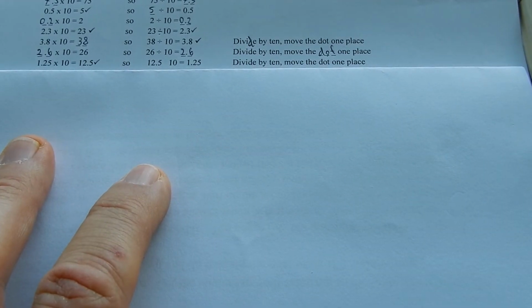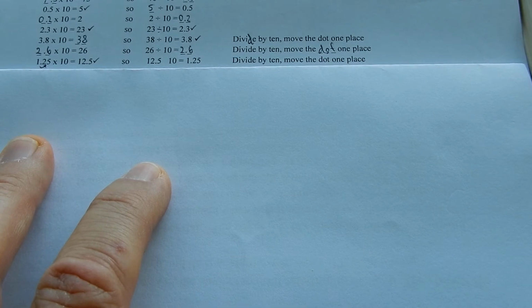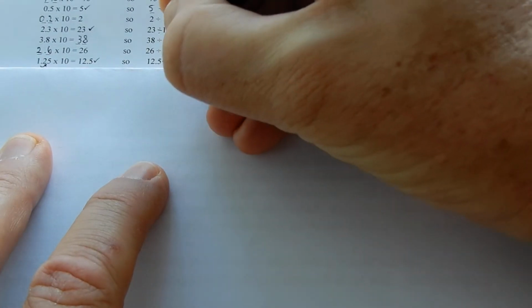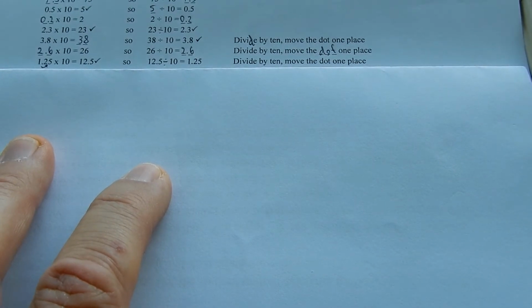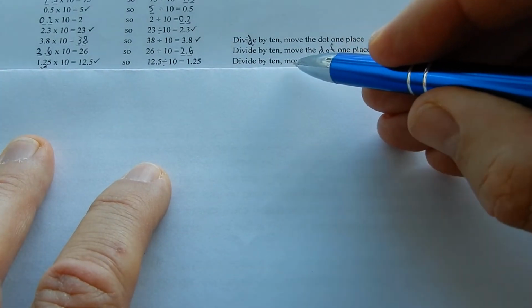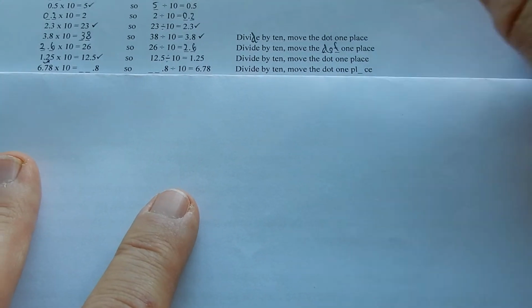1.25 times 10 is 12.5. Yes, the dot moves one place to make it 10 times bigger. 12.5. 12.5 cakes divided by 10 is 1 1/4 each. Divide by 10, move the dot one place. 0.25 is worth a quarter.